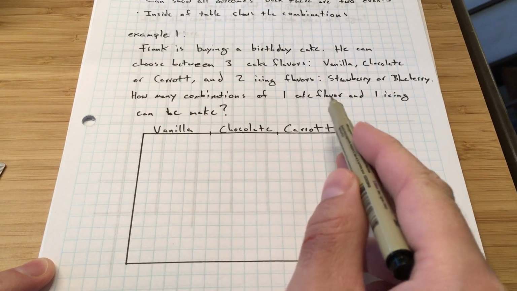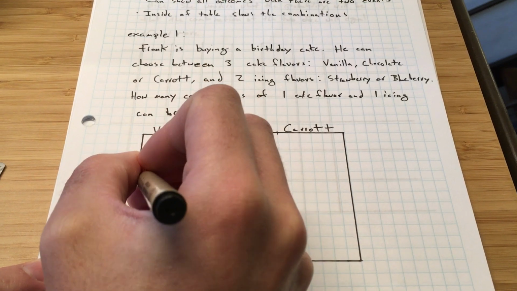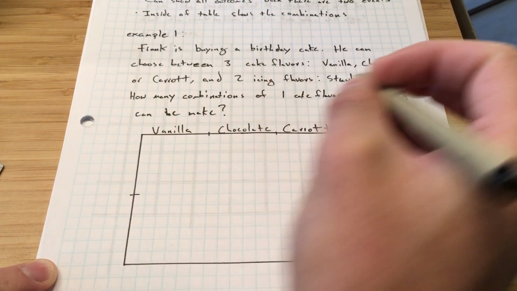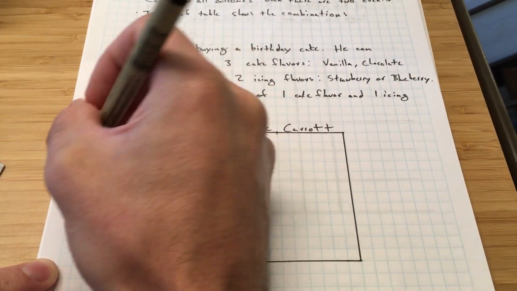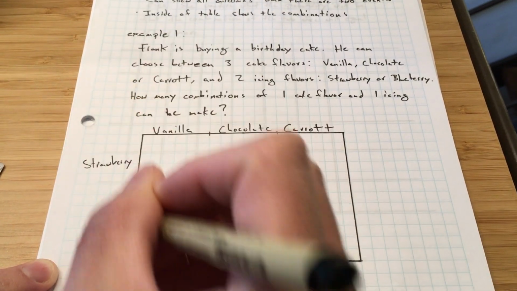Then I'm going to put the icing flavors over here on the side. There are 2 options. Strawberry. I'm going to write them this way just so you can read them in the video. And blueberry.